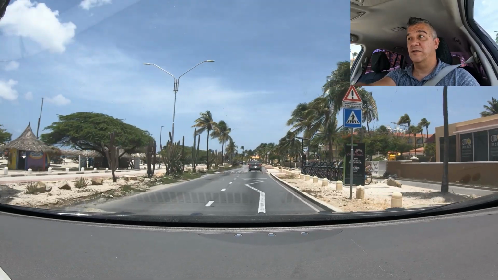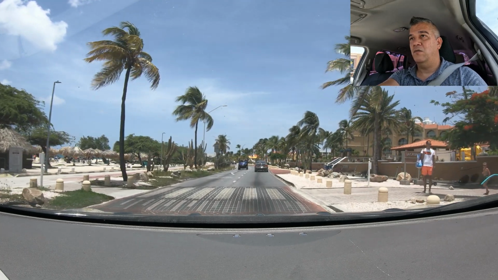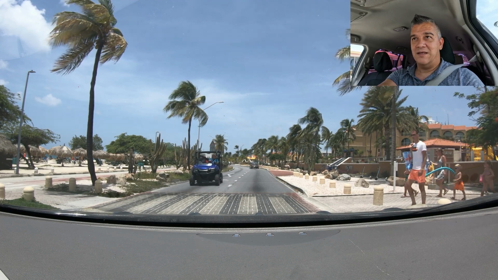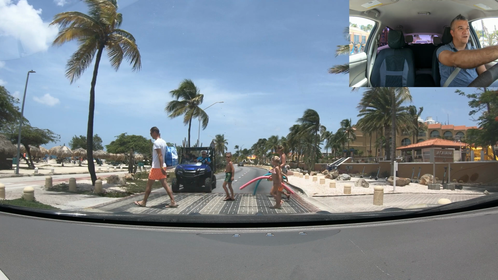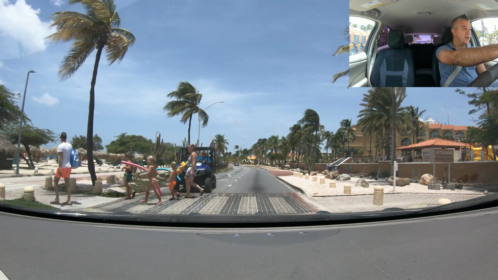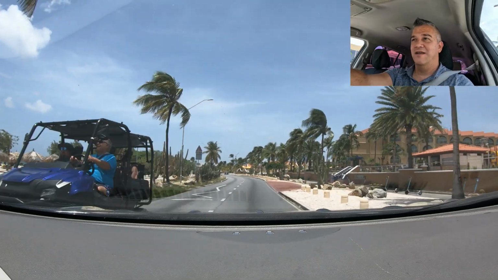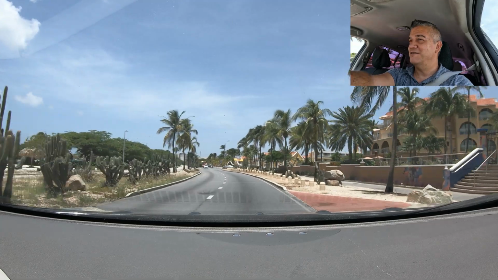And beautiful day, by the way, beautiful day again here in Aruba. We're gonna wait for these folks to cross the road with the kids. And so we have one of those vehicles just in front of us also waving. That's typical here, that we will wave for the tourists especially, and that's a fun thing to do.